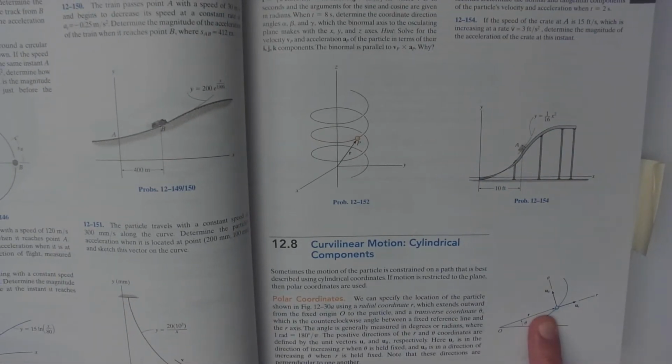The transverse direction is perpendicular to the radial direction. The positive direction is the direction of the increasing angle, which is going in the counterclockwise direction.